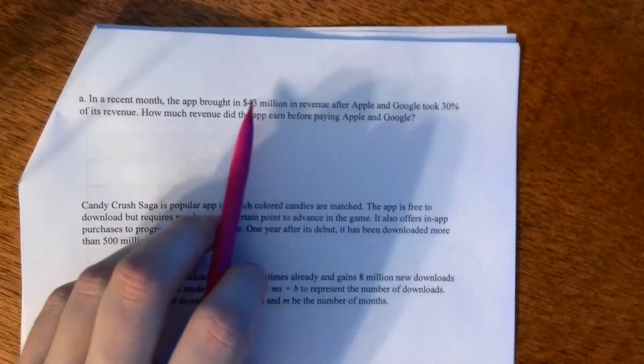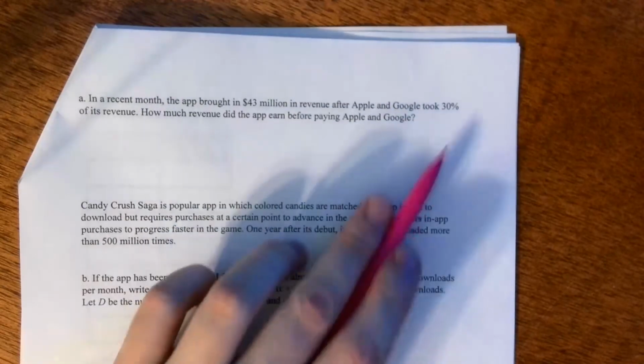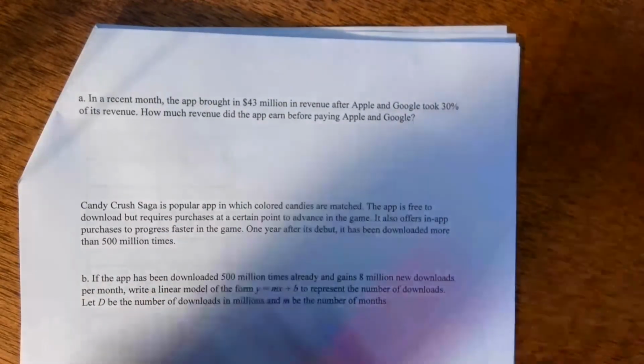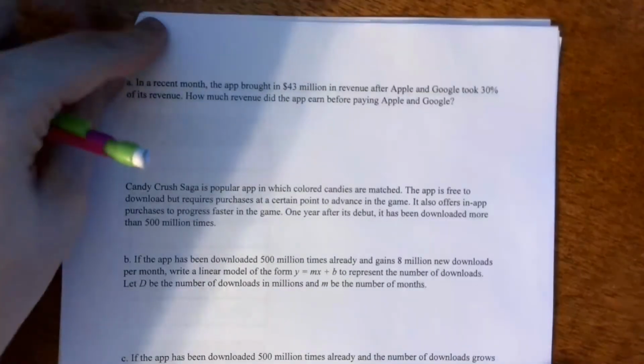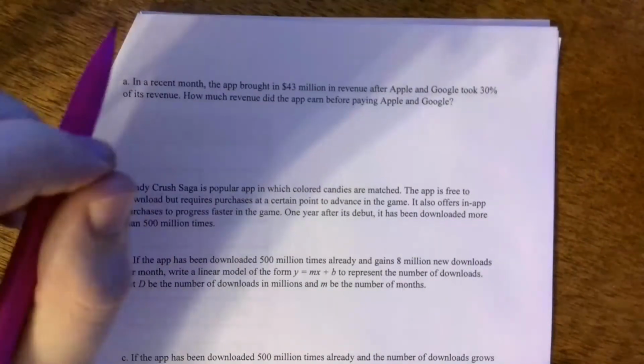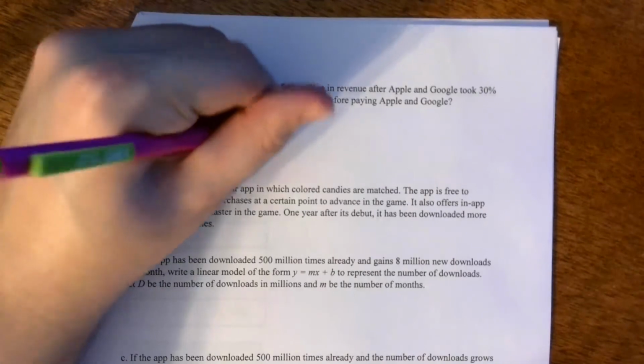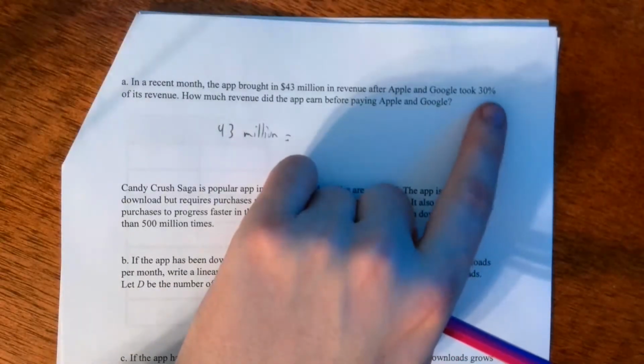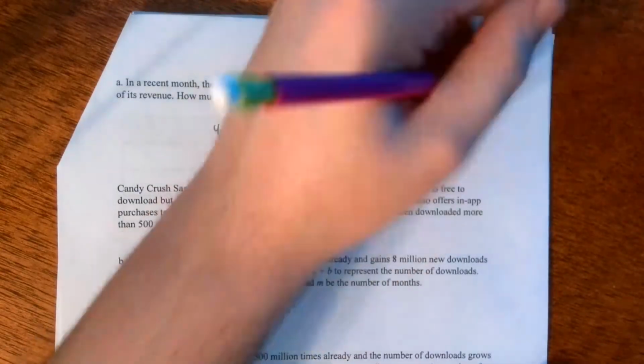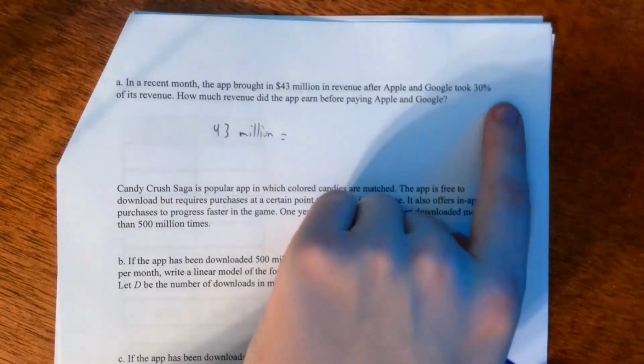So I want to kind of increase this by some amount, by 30%, right? So the way I'm going to write this is the $43 million that they got is equal to, and 30%, we can change that into a multiplier, right? So that's like a 30% decrease since they're taking it out.